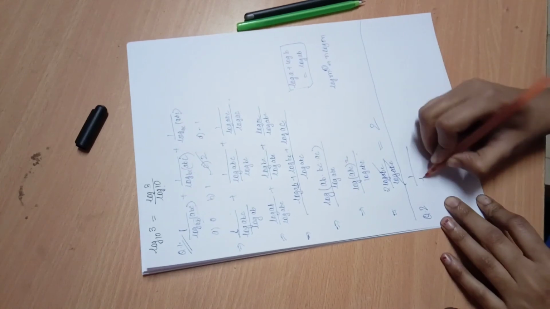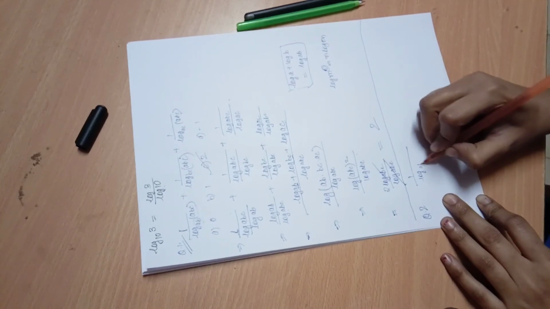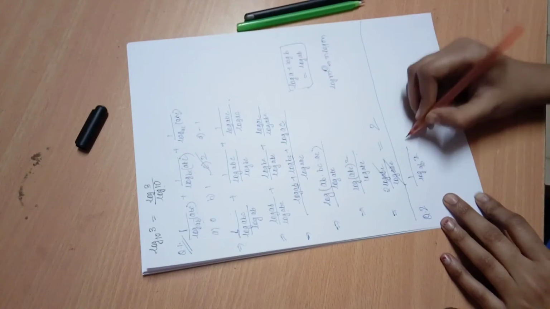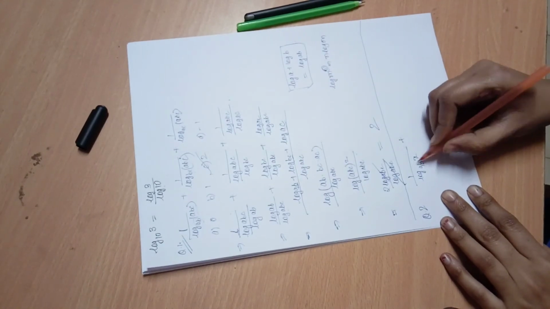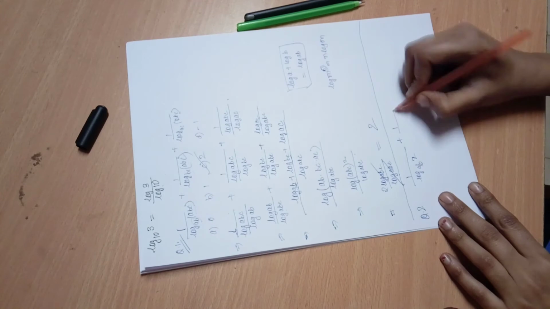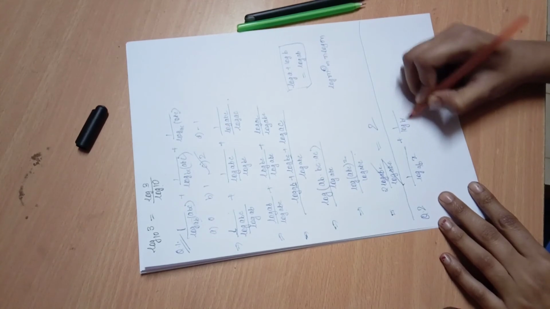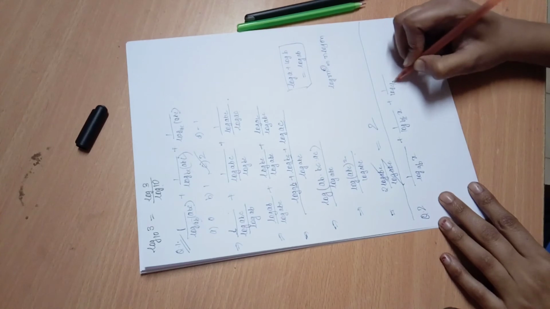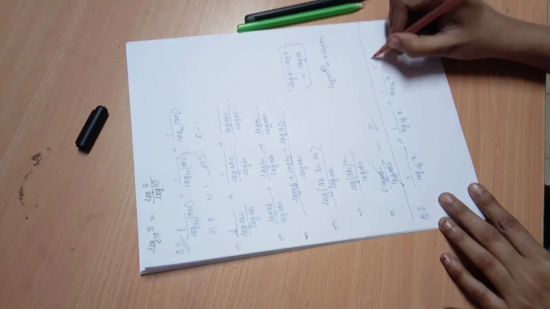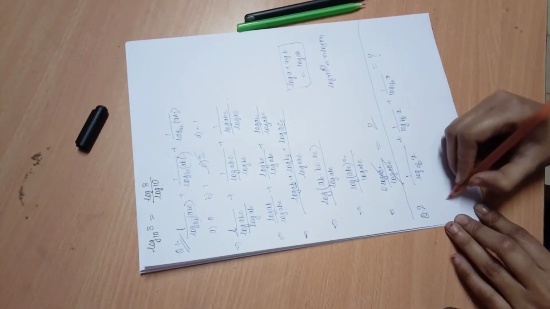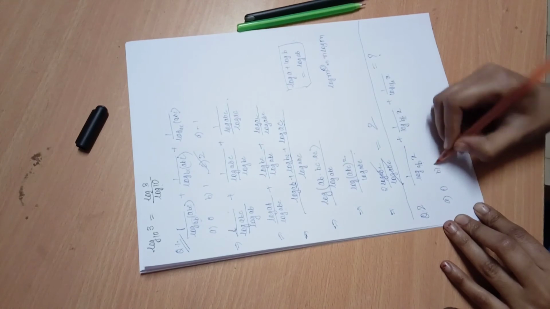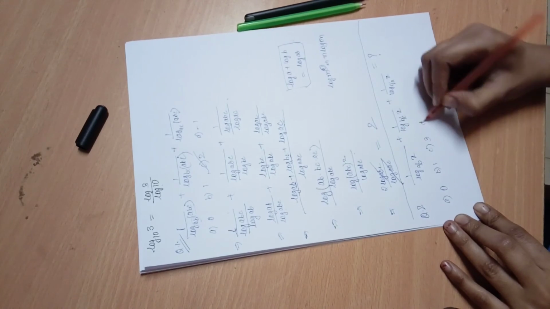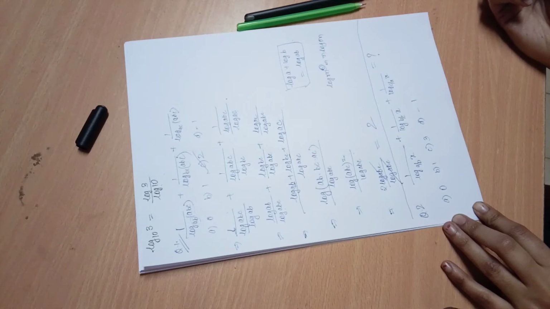This question is a little difficult. Log to the base A by B of ... log B by C x plus log C by A x, and I have to solve this and find out the value. Options given to me are 0, 1, 3 and -1. Okay?